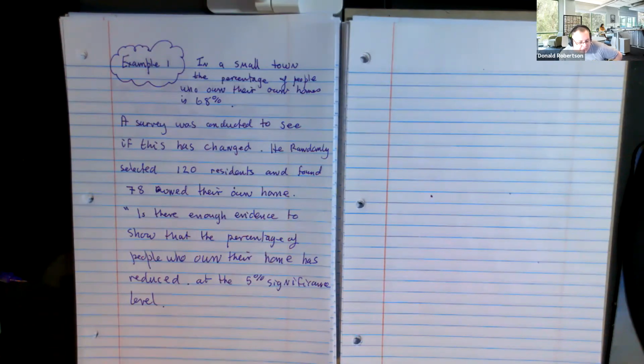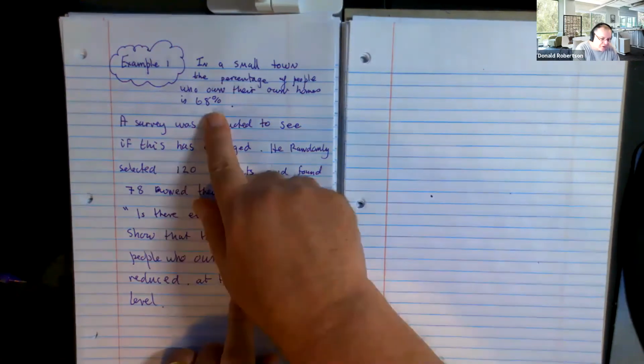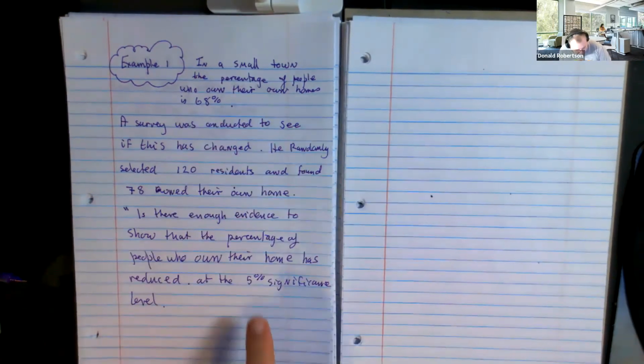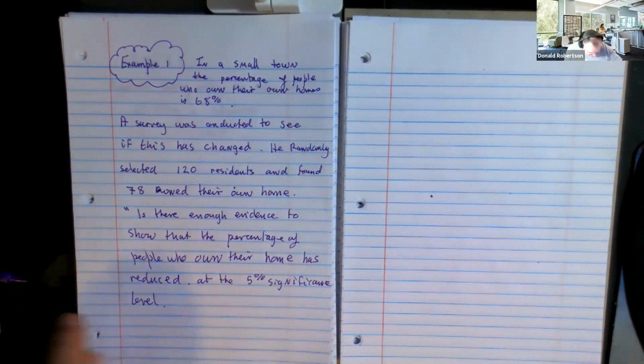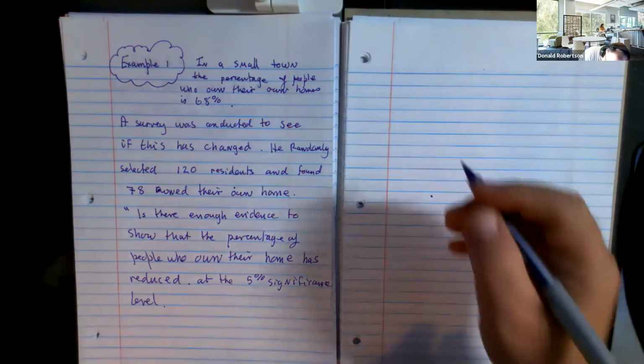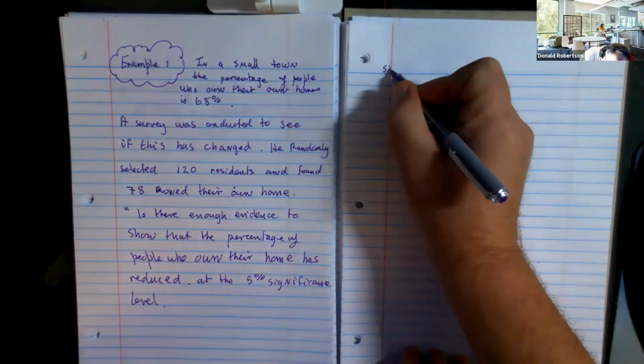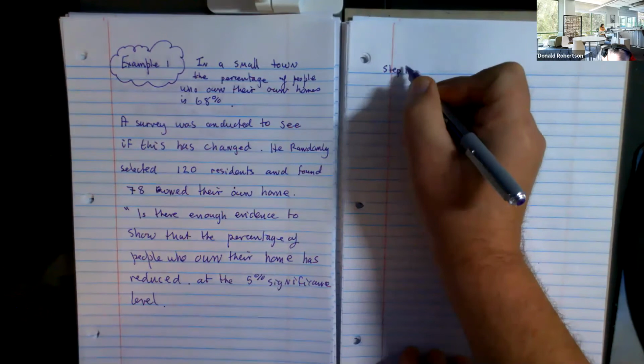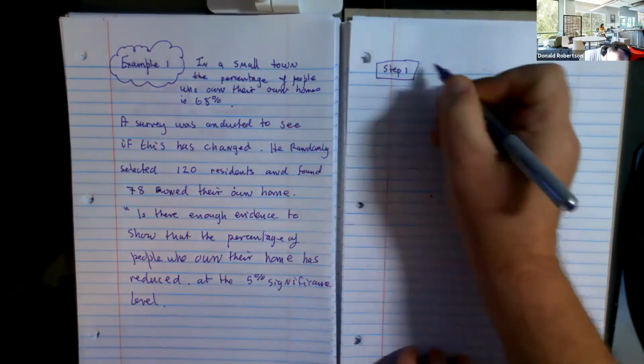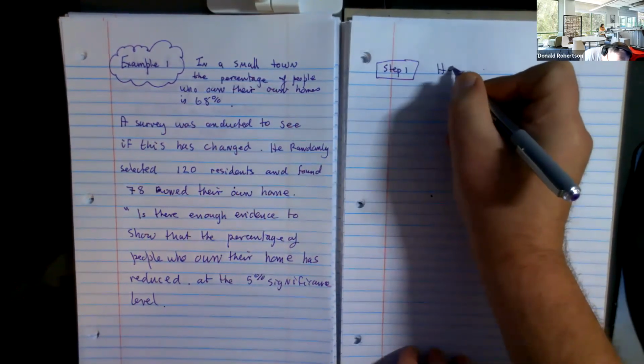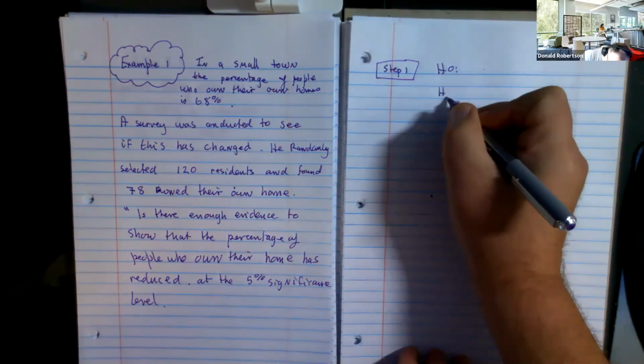Is there enough evidence to show that the percentage of people who own their own home has reduced? And by reduced, has reduced from 68%. And we're going to do it using a 5% significance level. So first thing you're going to do is you're going to state the null and alternate hypothesis.